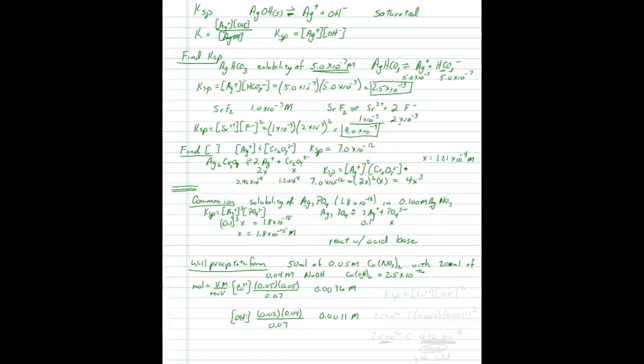Now you plug it into the KSP expression. It's a 1-to-2 ratio of cobalt to hydroxide because that's the charges. So the KSP equals the cobalt ions times the hydroxide ions squared. And what you're doing is you're checking that. So the KSP was given to you as 2.5 times 10 to the negative 16.